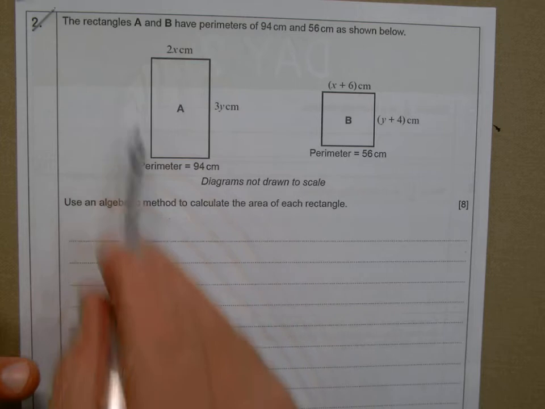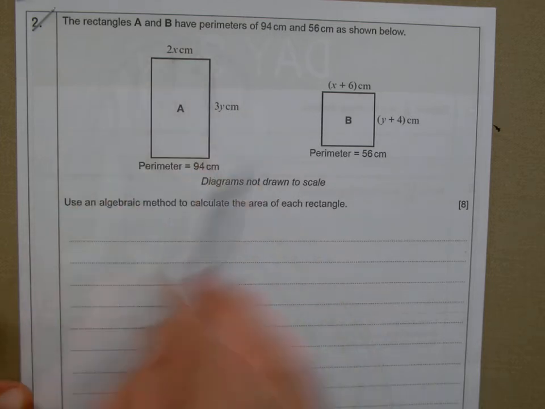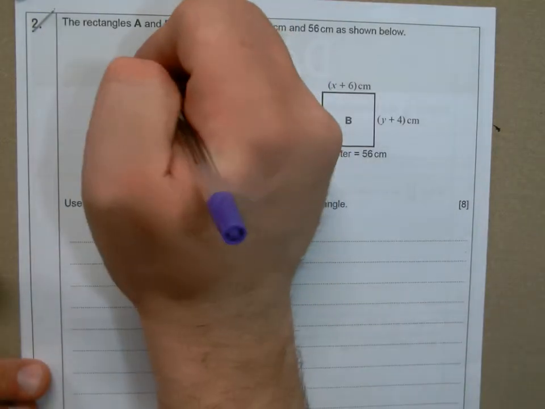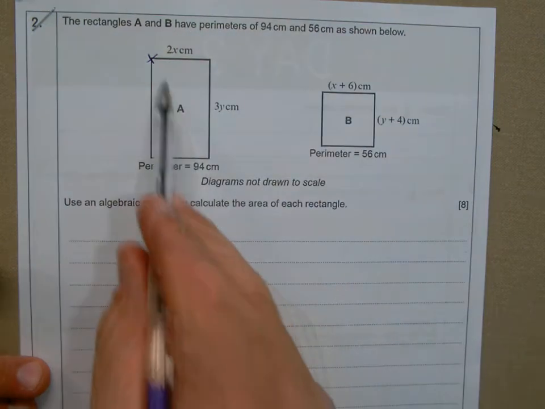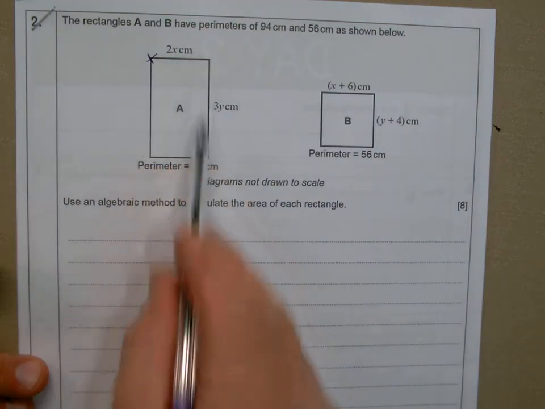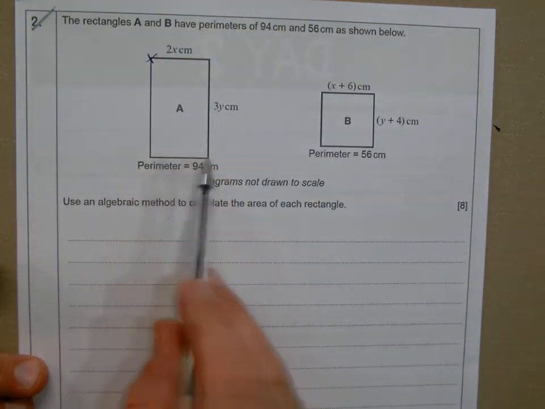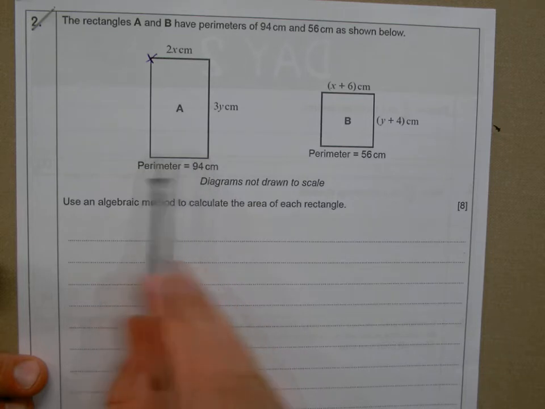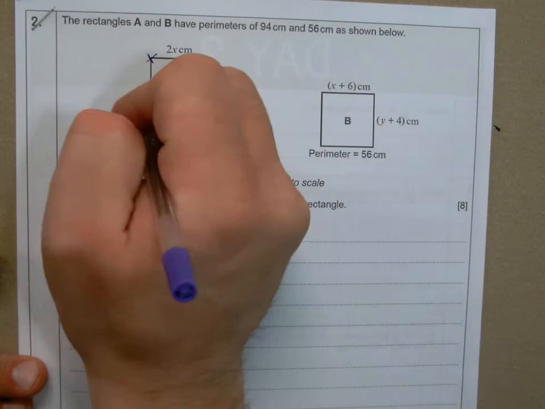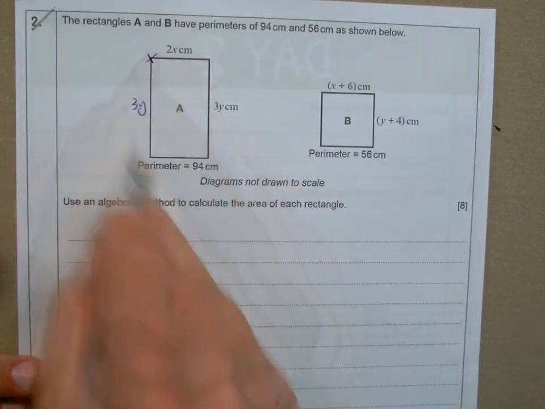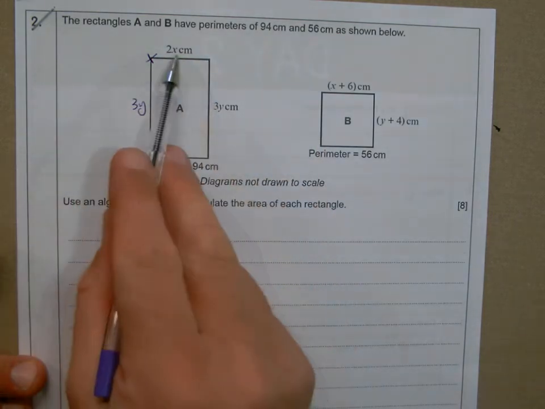Now when it comes to perimeter, we mean the total distance around. So you've got to remember, when we do total distance around, we've got the width here and the length, but don't forget, we've also got another width here of 2x and another length here of 3y. So when I work out the perimeter all the way around, I could just double this, couldn't I?